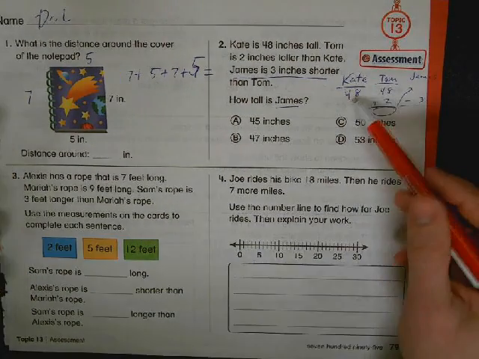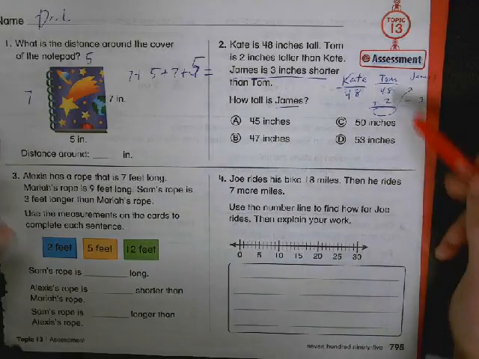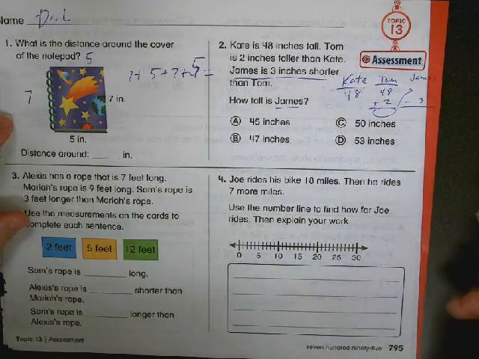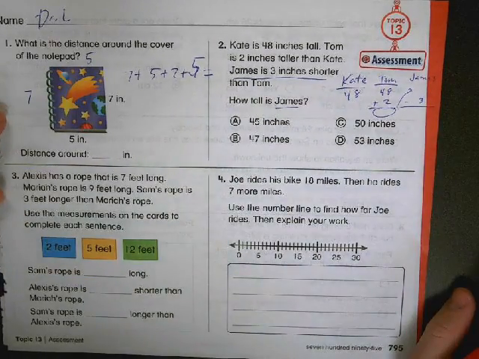So you get 1 step, you've identified Kate's. 2 steps, you've figured out Tom. 3 steps, you use Tom's to find James. This is that two-step problem.